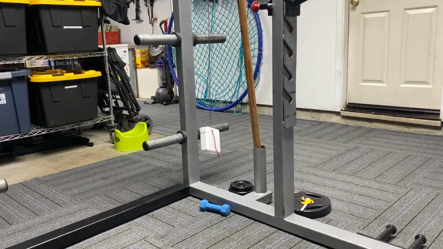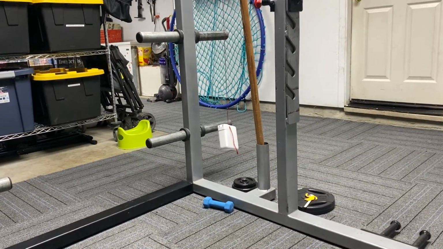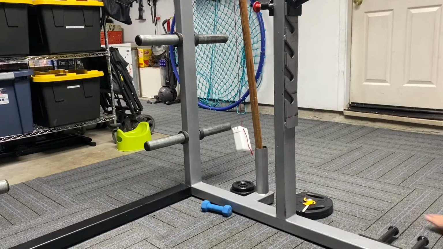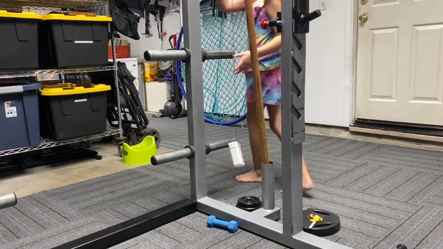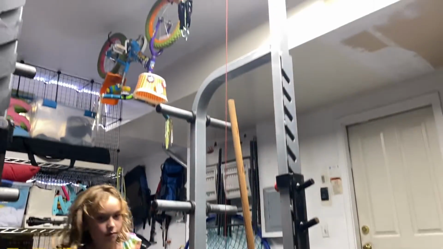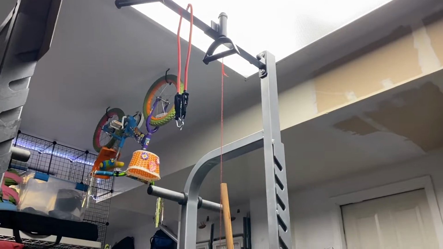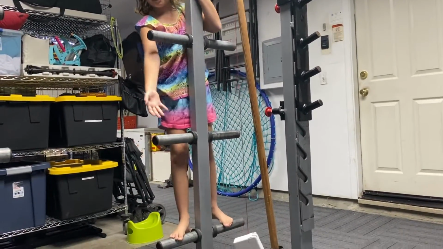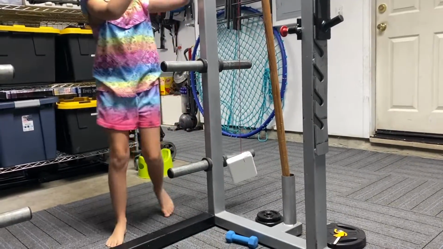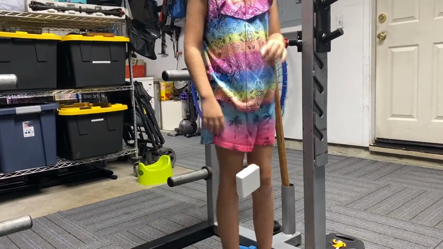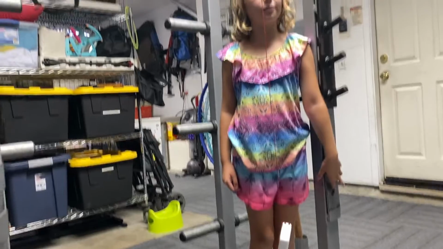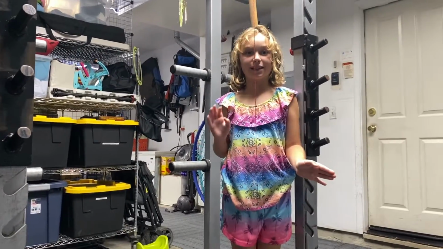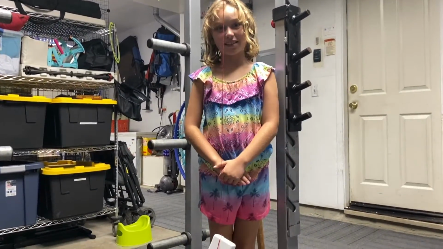So here I've got some everyday objects. I've just taken a charging brick for a computer and I've clipped a piece of yarn onto it, and that yarn is attached way up high to this workout equipment. You want your initial string length to be as long as possible because you will get better results if your string is longer.